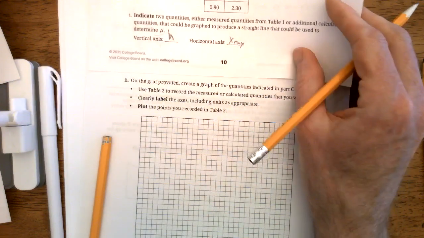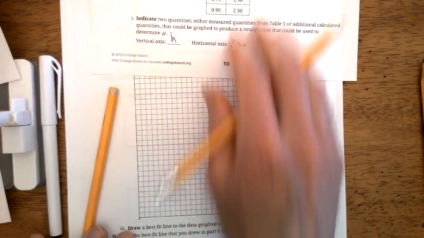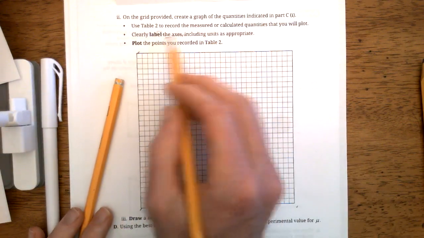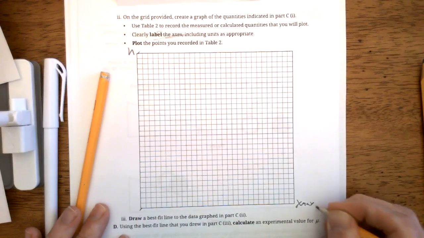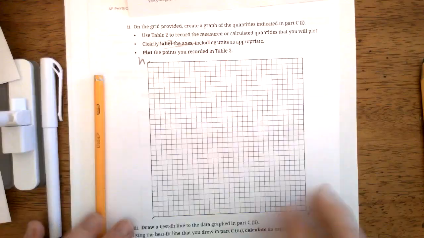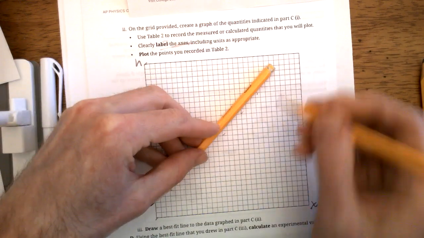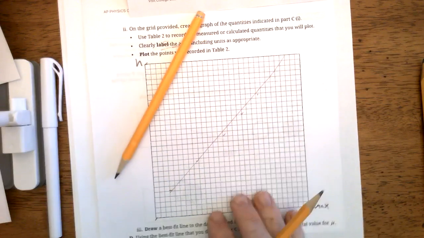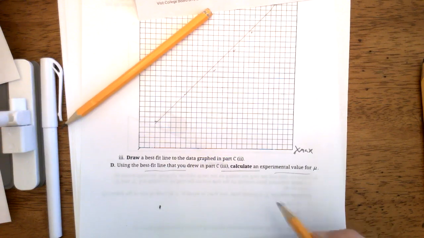And then of course they have the grid provided, so you're just going to make some careful choices for what you're doing from the bottom to the top on each axis. Clearly label the axes. Don't forget to label the axes. So this is going to be h, this is going to be x max. You're going to plot some points, trying to take up as much of this grid as you can. You're going to use your pencil or another straight edge to make a line. And then once again, you're going to find the slope right here. You're going to calculate the experimental value for mu.